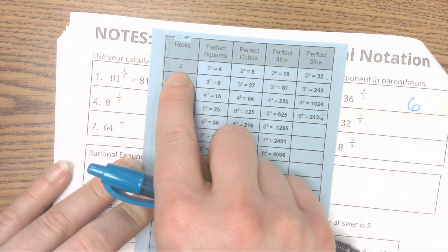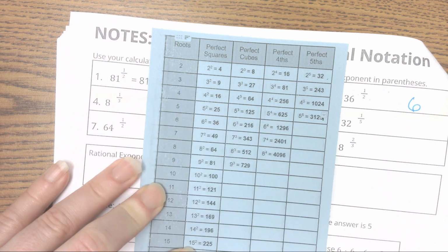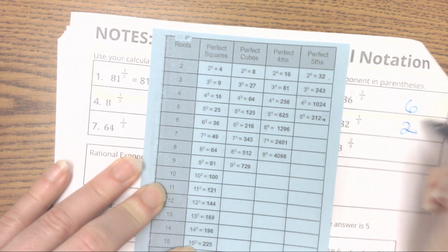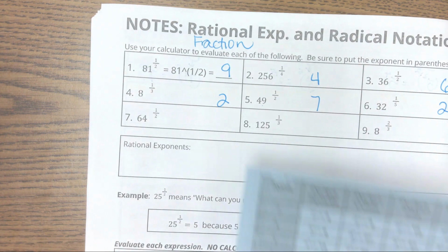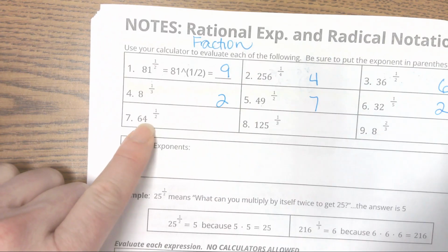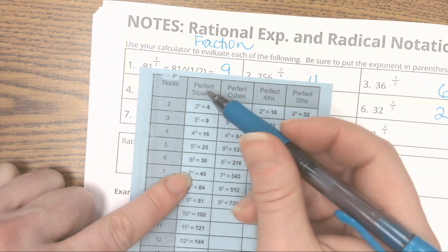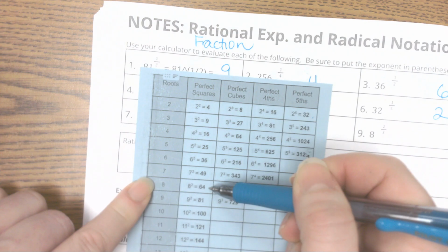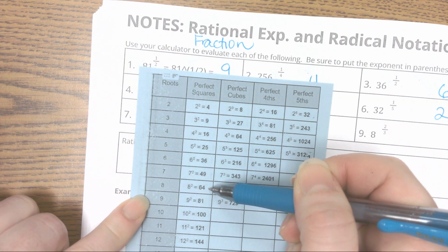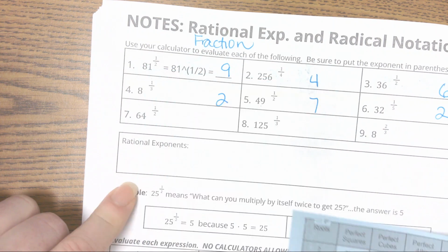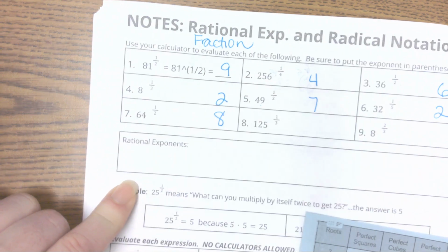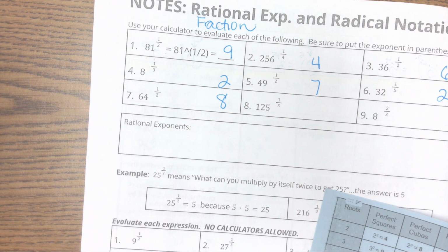So the number would be a 2. For 64 to the 1/2, to figure out the root, you would go to the perfect squares and find the 64. You might know some of these, right? And the square root of 64 is 8. How about 125 to the 1/3?